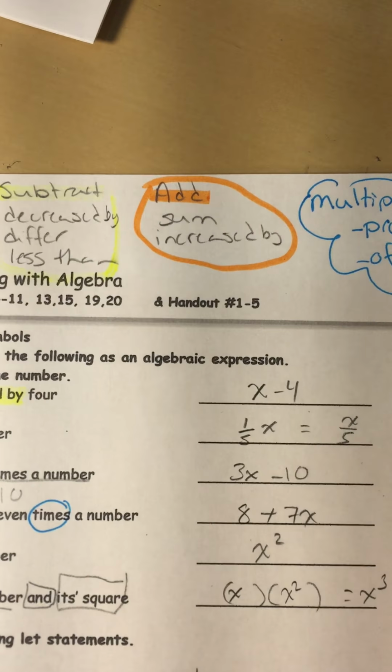6 times, so I'm going to multiply 6 by something. 6 times the sum, I know that's adding. 6 times the sum of, so I'm going to add two things at least. A number, and there's the second thing, 15. Is my equal sign. So I'm going to let x represent that number, x and 15. X is going to represent the number. Okay, so 6 times the sum of x, the number, and 15.